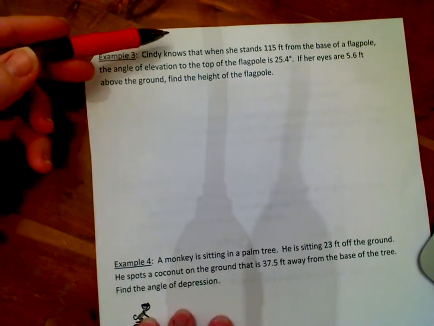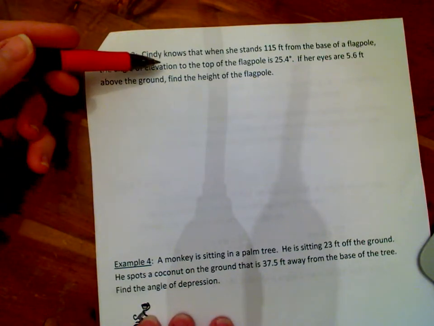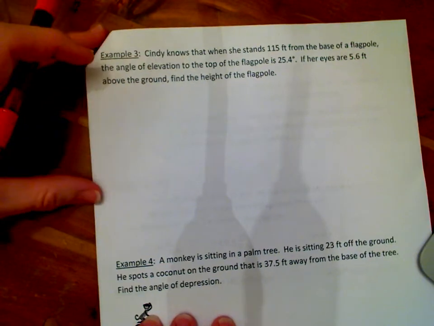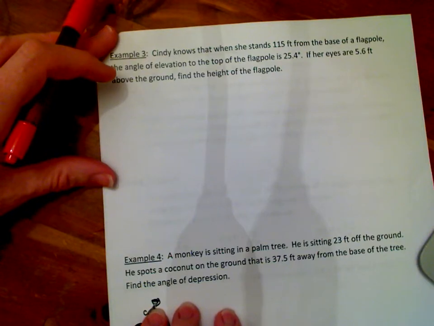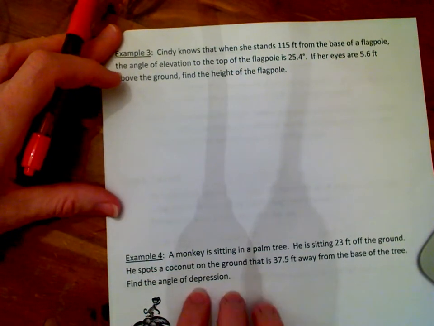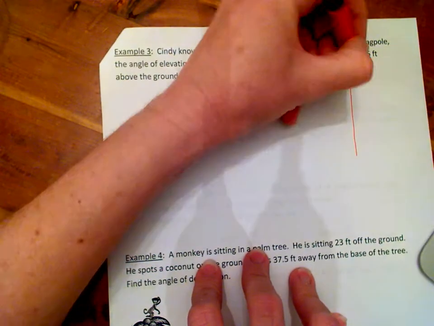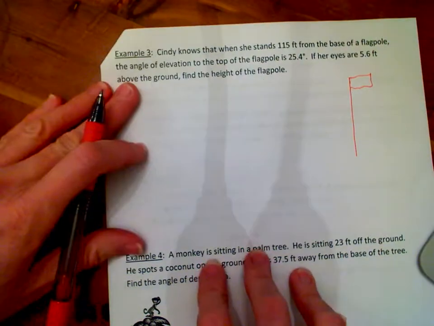Example 3 says, Cindy knows that when she stands 115 feet from the base of a flagpole, the angle of elevation to the top of the flagpole is 25.4 degrees. If her eyes are 5.6 feet above the ground, find the height of the flagpole. I find on problems like this, it's much easier if you draw a picture. So we know we have a flagpole. There are to be no comments on my artistic ability.